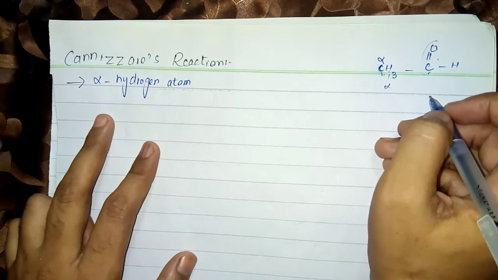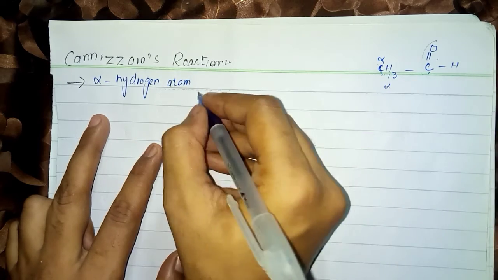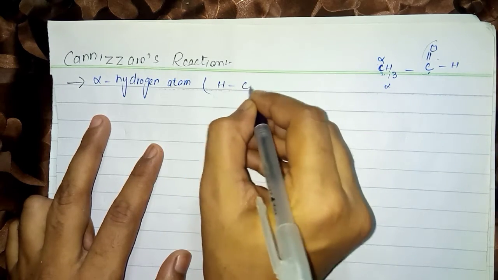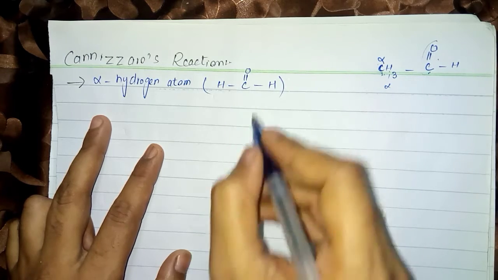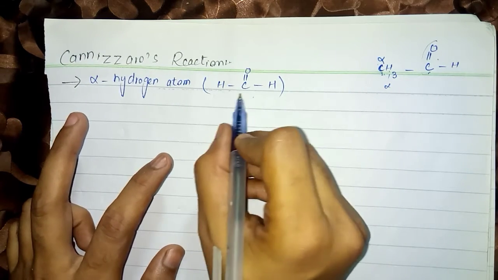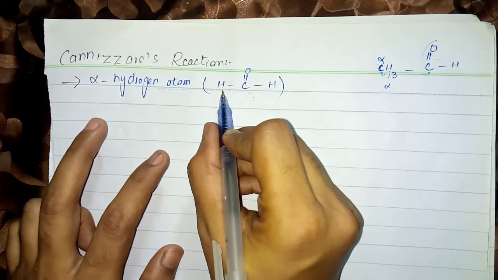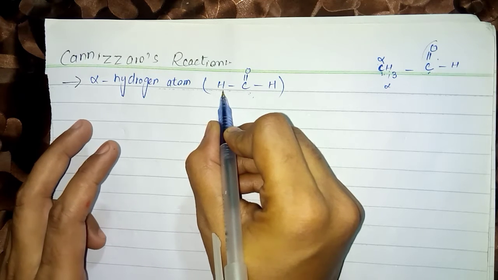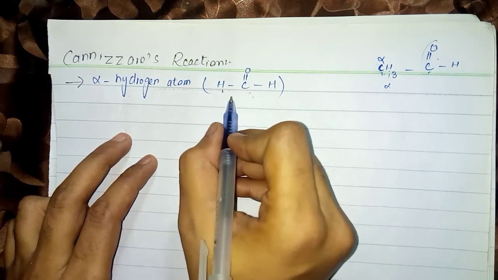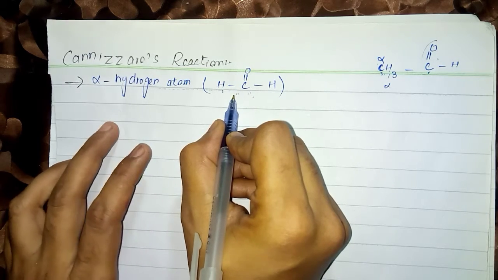So in the Cannizzaro reaction, we use those aldehydes that have no alpha hydrogen, just like this: H, C double bond O, H. This is called formaldehyde, because in this formula we don't have any alpha carbon. If we don't have any alpha carbon, obviously there is no alpha hydrogen. So this type of compound is used in the Cannizzaro reaction.